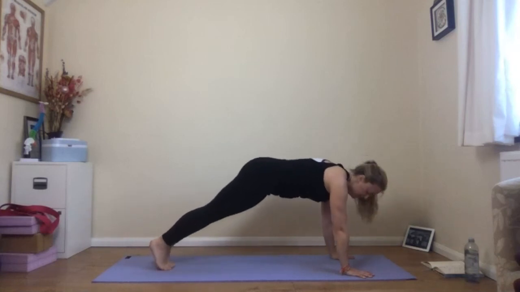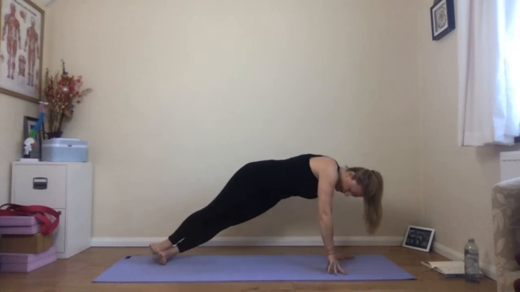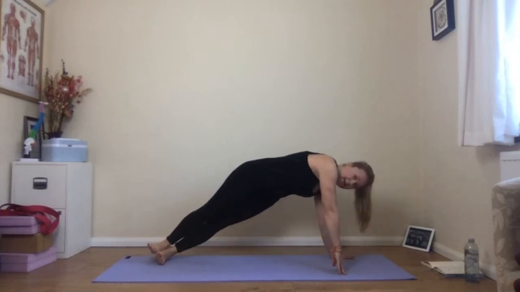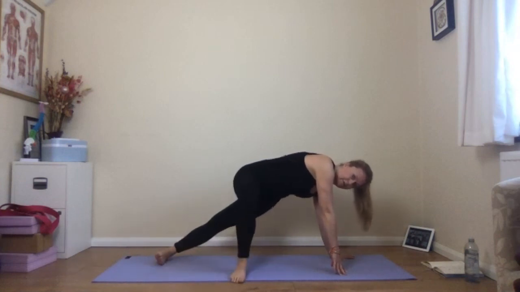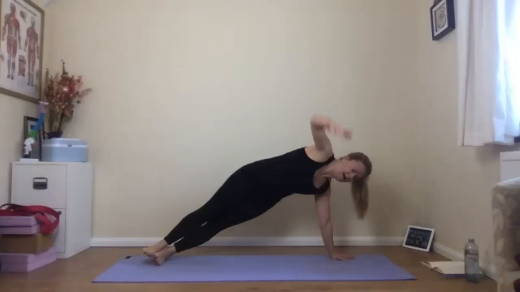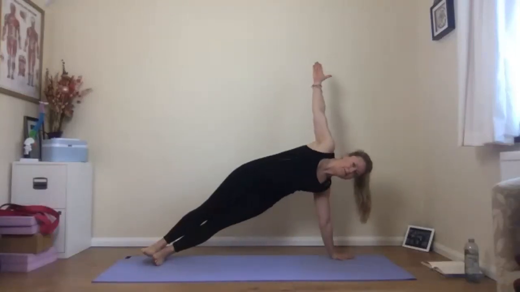Or you can bring your feet together, big toes touch. Roll onto one side, don't mind which way you go. So you have the option of stacking the feet as I am doing, or you could bring one foot in front of the other or one knee bent up here if you want to. Take your hand up towards the ceiling.